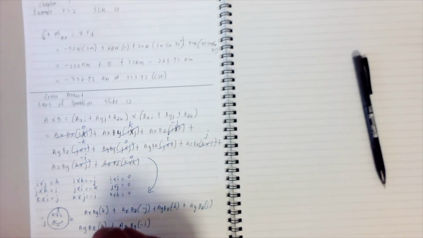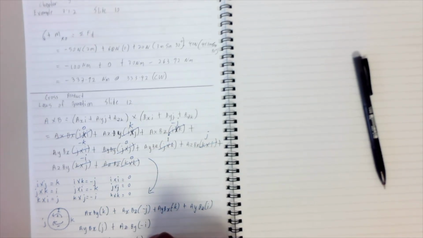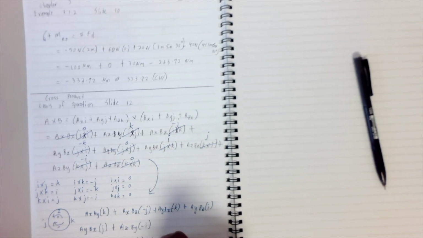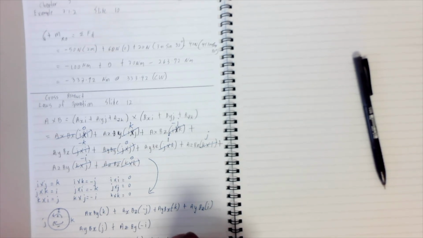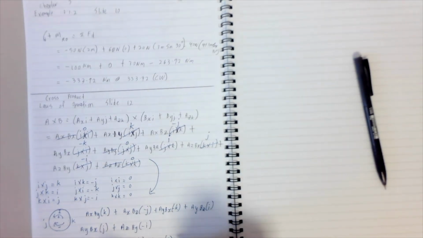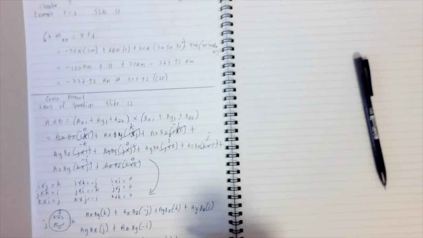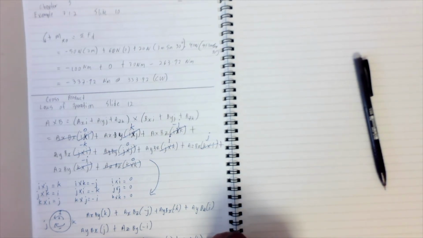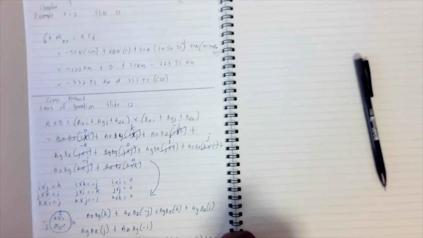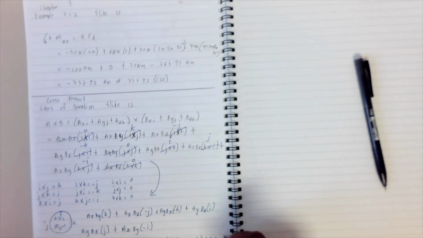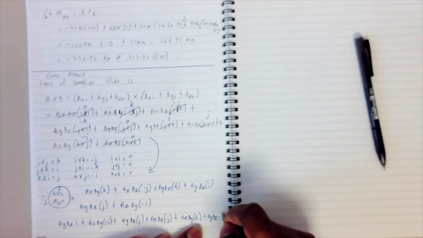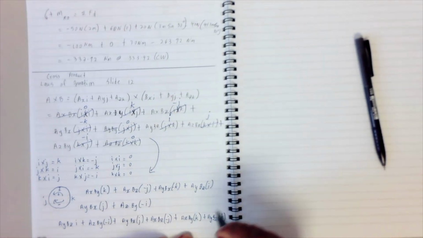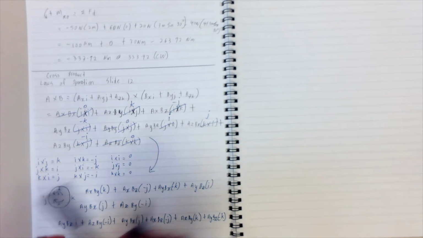We put positive here first, and then plus ax bz negative j. Then for k, ax by positive k, and then plus ay bx negative k. So we have written until here already.